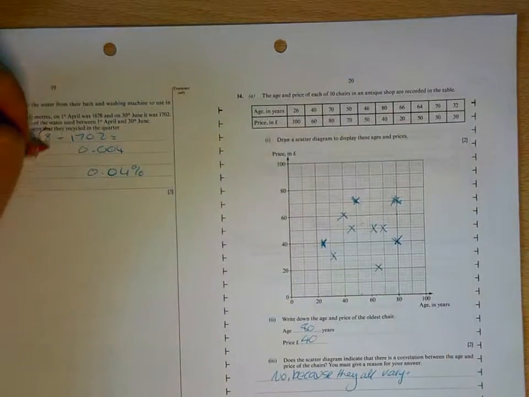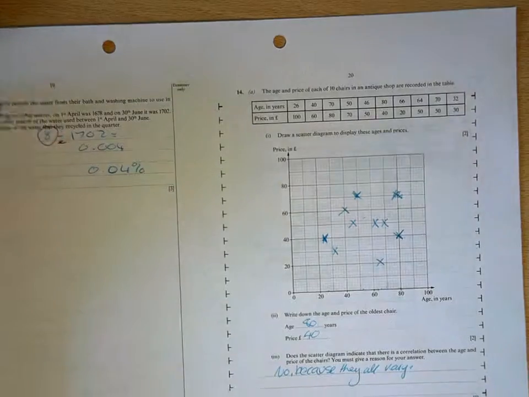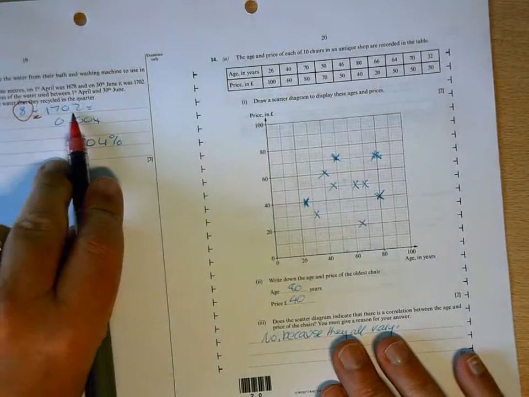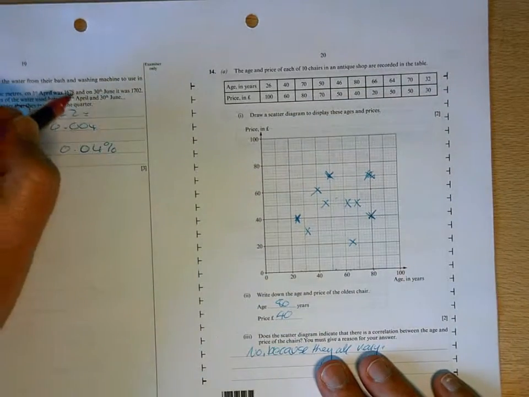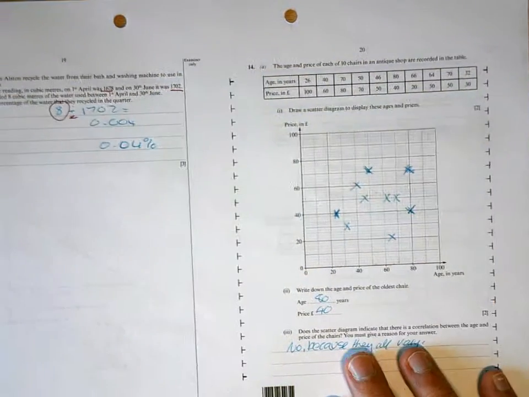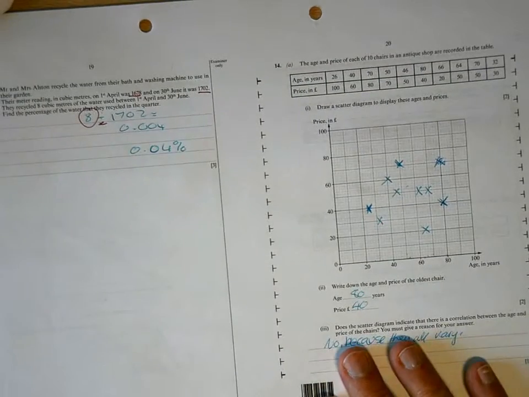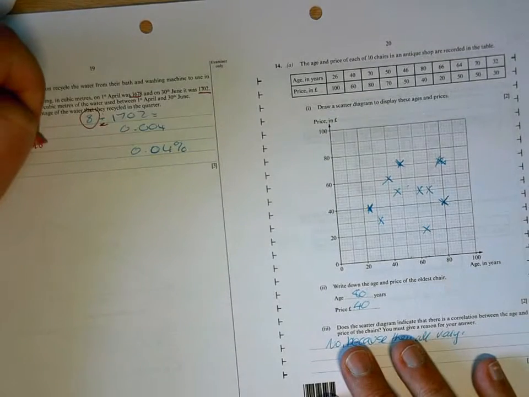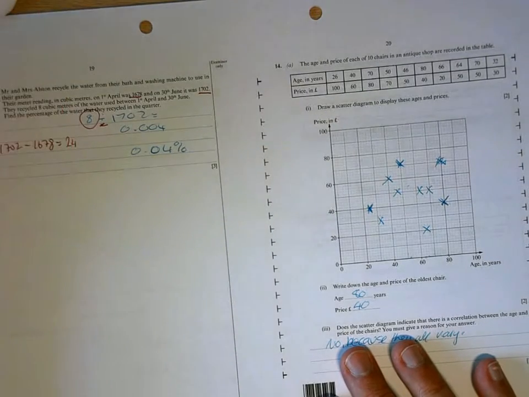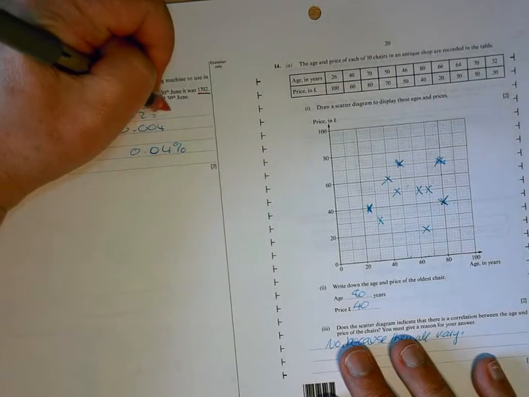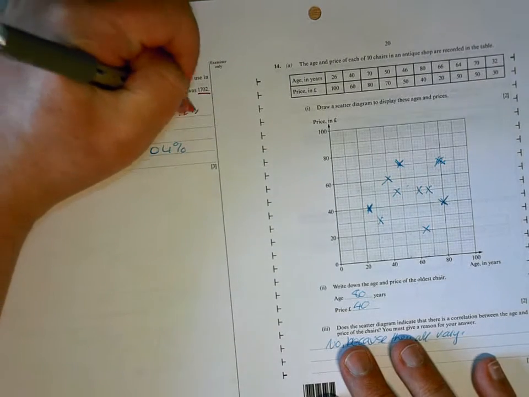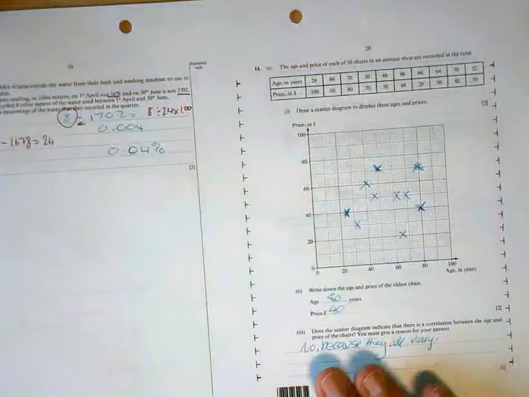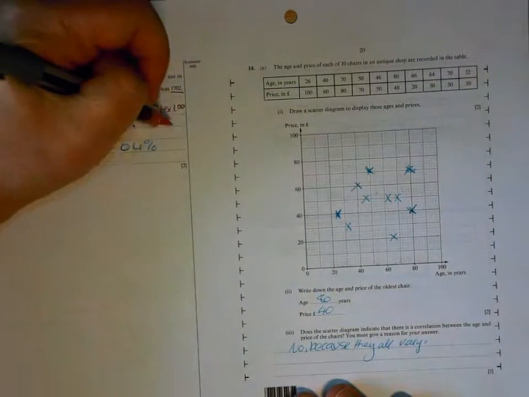For this one, you are going to do 8 divided. However, it's not divided by 1702. What you've got to do is work out how many units have been used from those meter readings. So you've got to do the 1702, take away the 1678, which is 24. Then you're going to do 8 divided by 24 times 100. Okay, so you got that wrong.